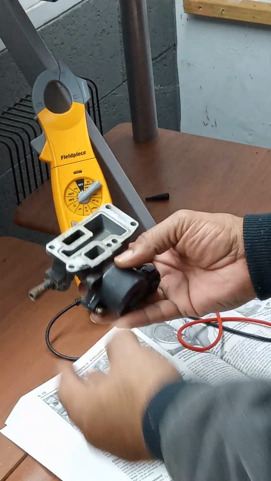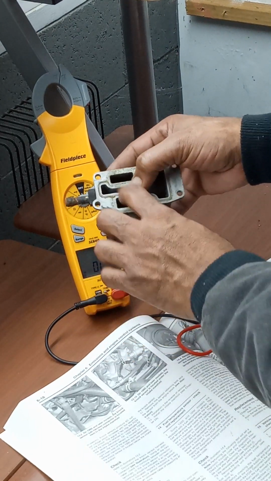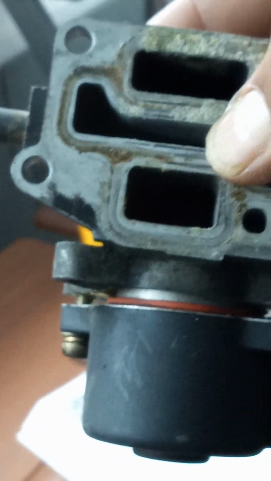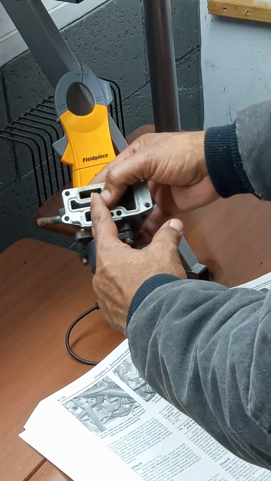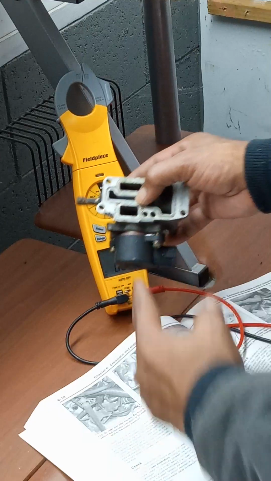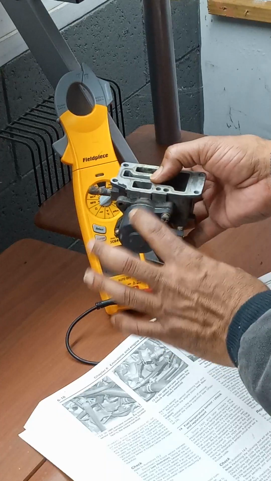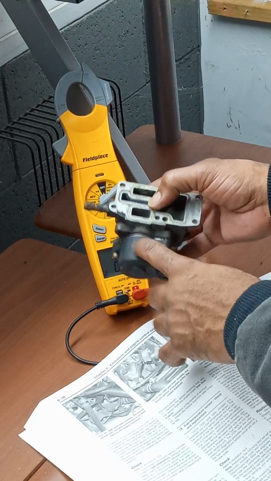But what I'm telling you is, don't just change this, because this is the solenoid. It's got a little plunger inside that moves in and out to let the airflow go into the motor. If you just change this, you're not fixing the problem.